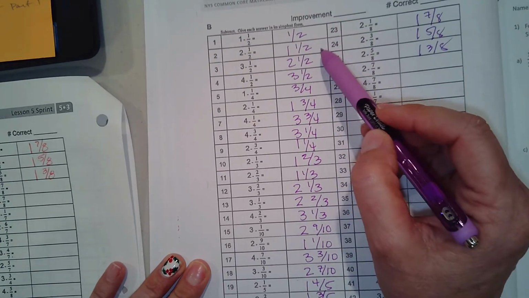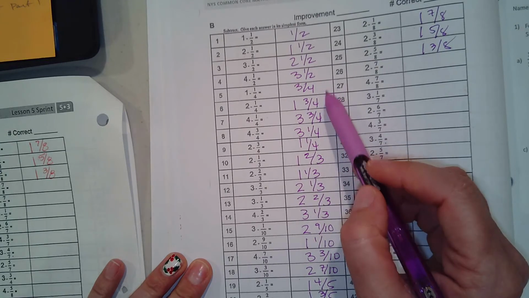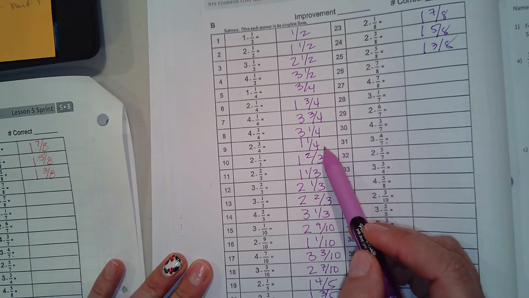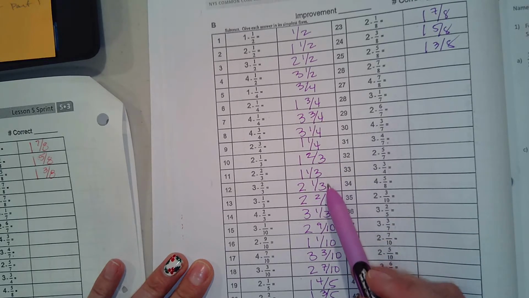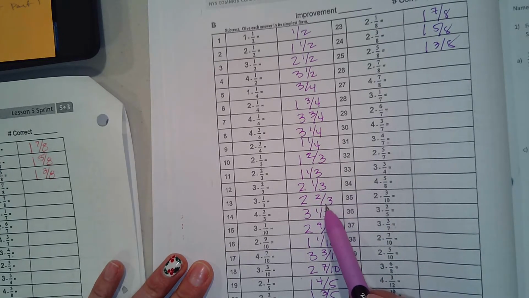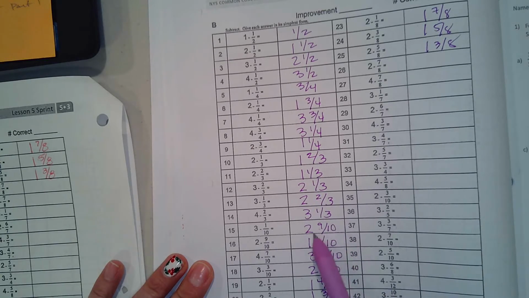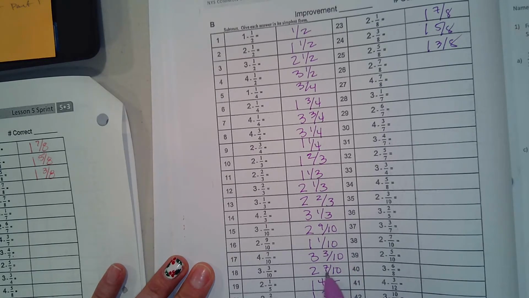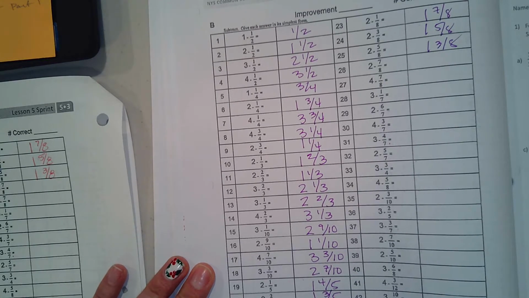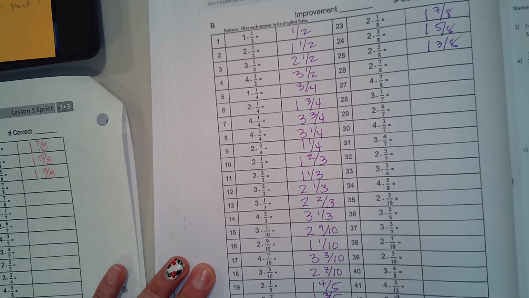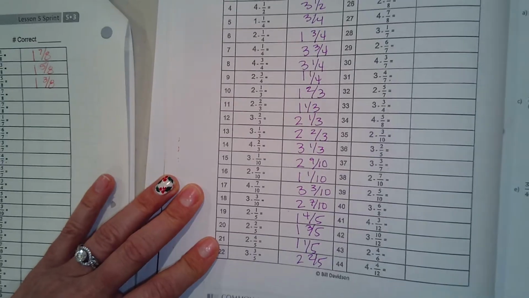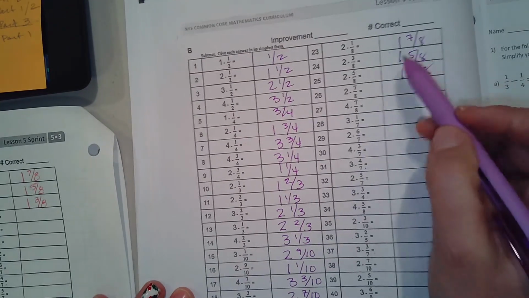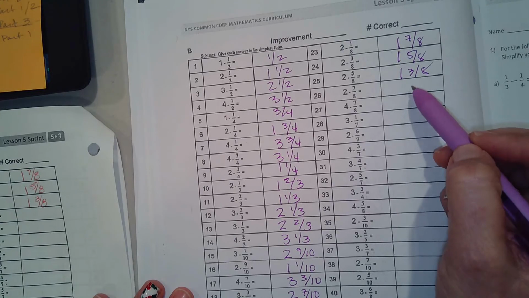So 1/2, 1 and 1/2, 2 and 1/2, 3 and 1/2, 3/4, 1 and 3/4, 3 and 3/4, 3 and 1/4, 1 and 1/4, 1 and 2/3, 1 and 1/3, 2 and 1/3, 2 and 2/3, 3 and 1/3, 2 and 9/10, 1 and 1/10, 3 and 3/10, 2 and 7/10, 1 and 4/5, 1 and 3/5, 1 and 1/5, 2 and 2/5, 1 and 7/8, 1 and 5/8, 1 and 3/8.